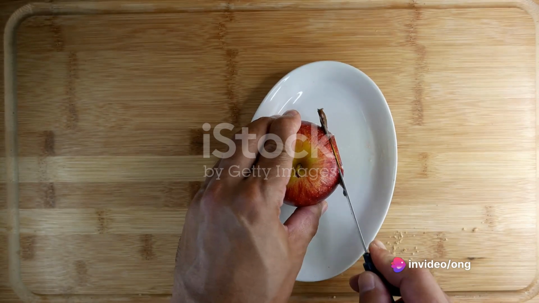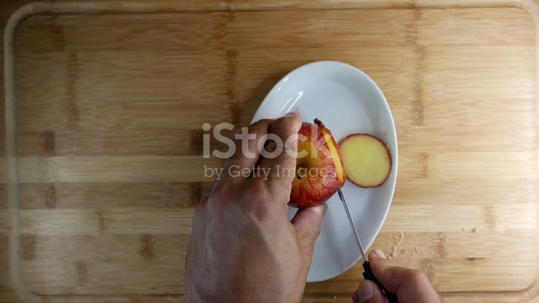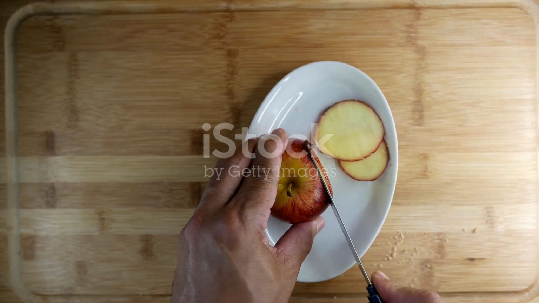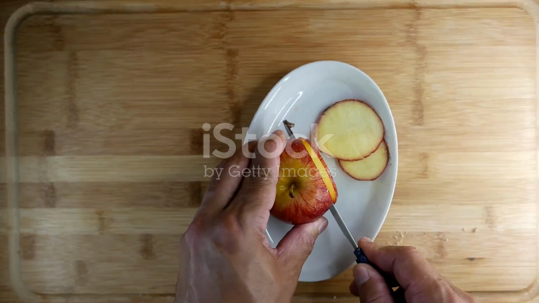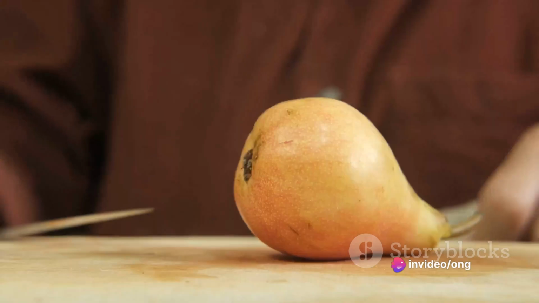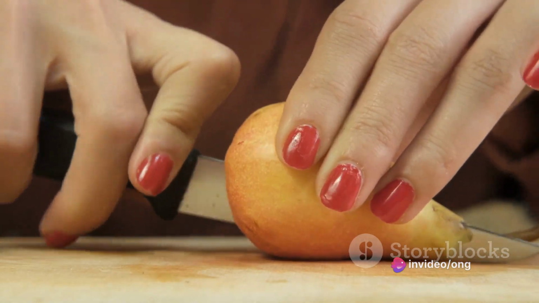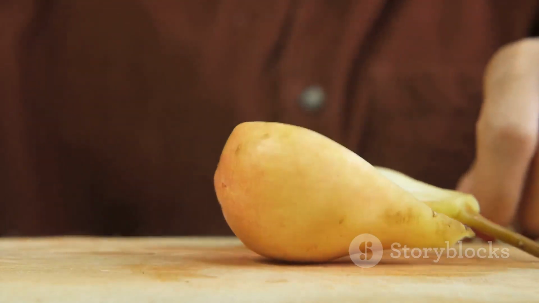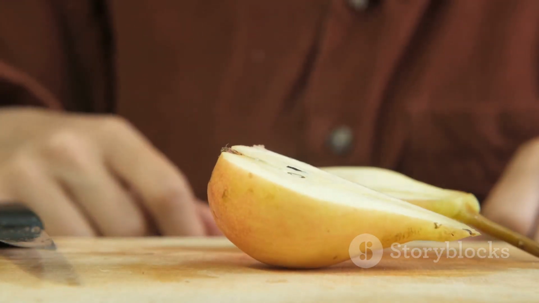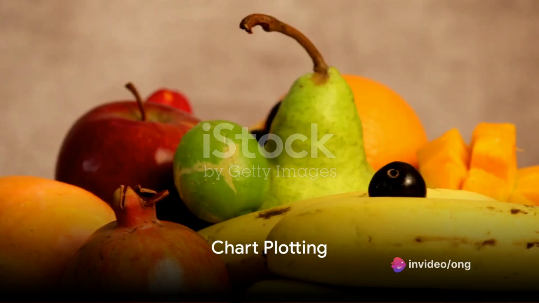Isn't that fantastic? Now let's say you ate some of those fruits and want to know how many you have left. That's where subtraction comes into play. The subtraction function is just as easy to use as the addition function. All you need to do is replace the plus sign in the formula with a minus sign. So, equal sign A1 minus B1 will give you the result of the number in cell A1 minus the number in cell B1. Next up is the art of chart plotting.